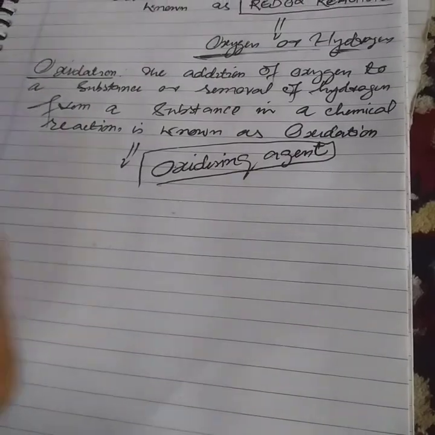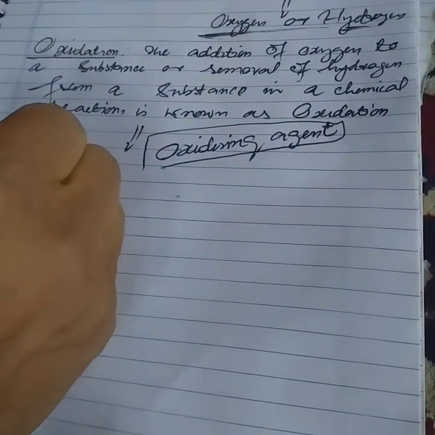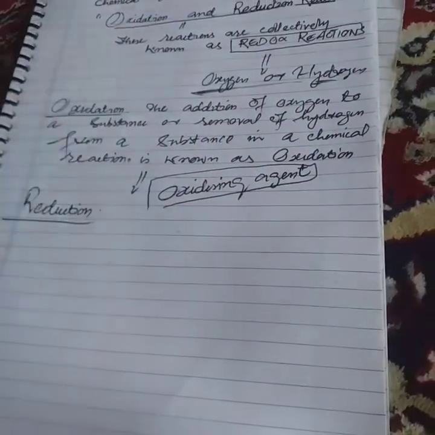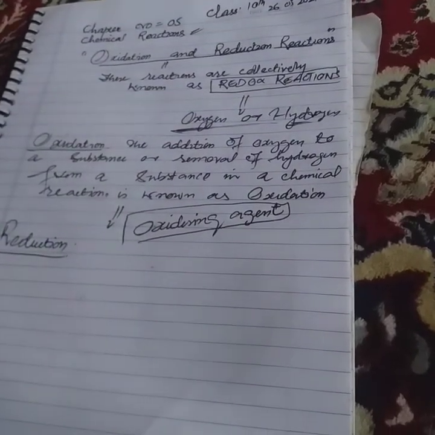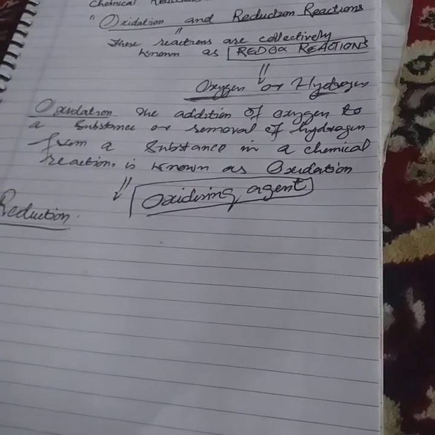There is another term, that is reduction. Reduction may be defined as simply the addition of hydrogen to a substance or removal of oxygen from a substance in a chemical reaction is known as reduction.